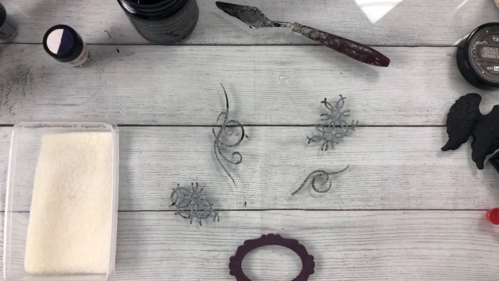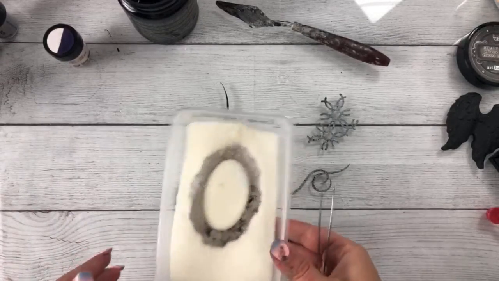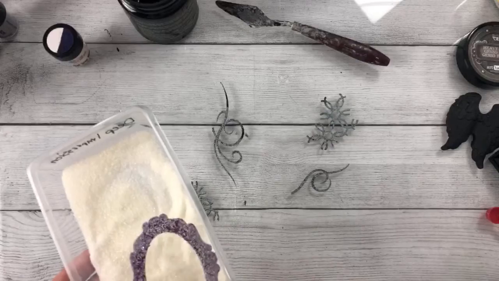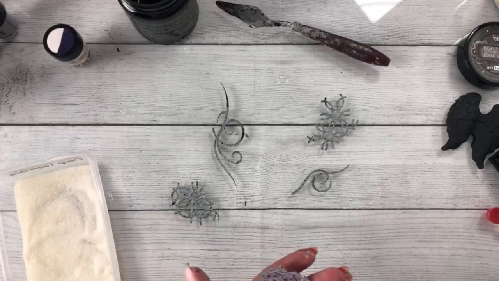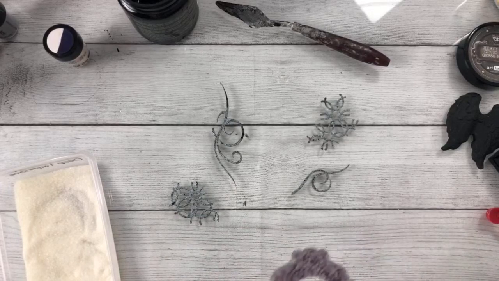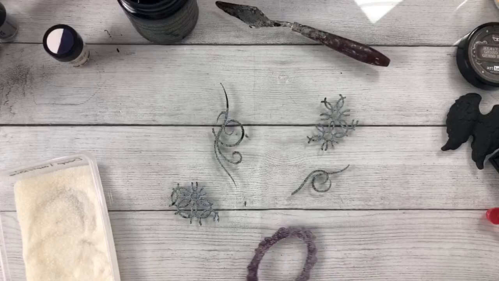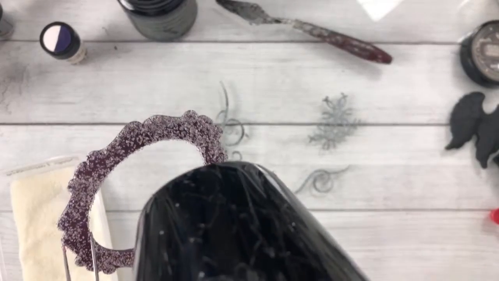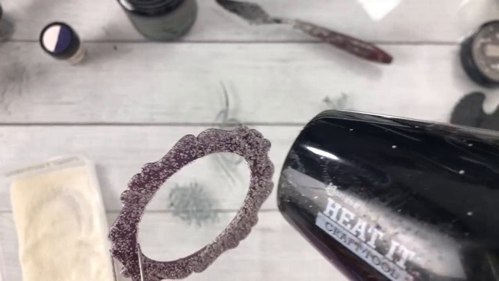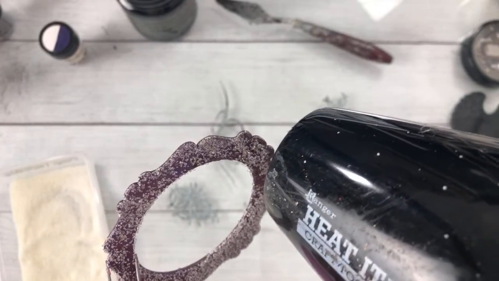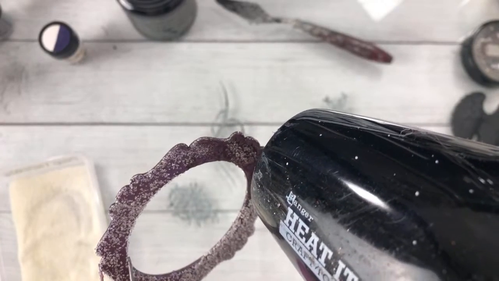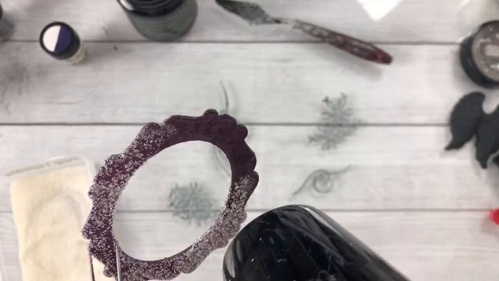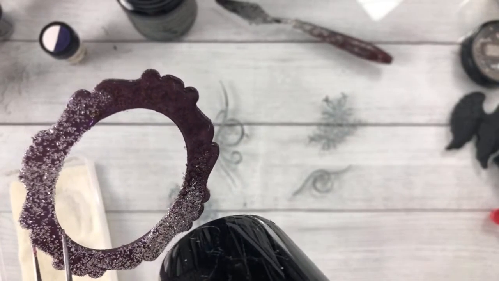Okay. Get these in there. So it does look like sugar, but it really isn't. Let me show you what happens when you melt this. This is really cool. Okay, let me see if I can focus it. Yes. So when this is melted, it's actually like you're adding multiple layers of clear embossing powder. So when it's melted, it almost looks like it's plastic of any kind. And I think that is really cool.